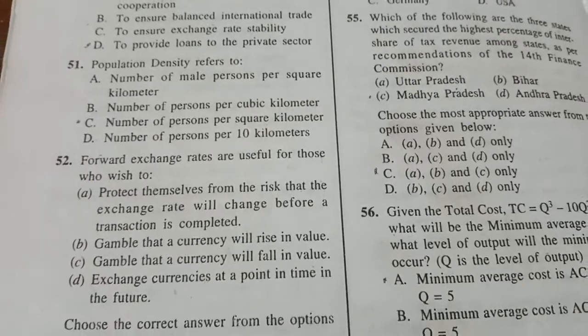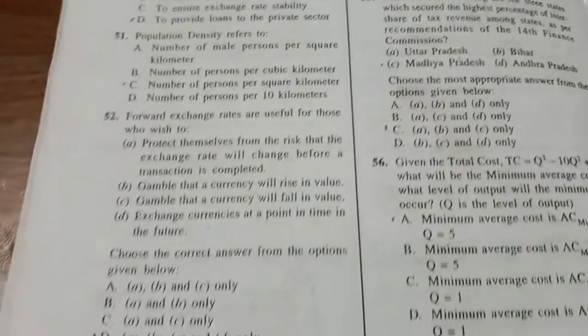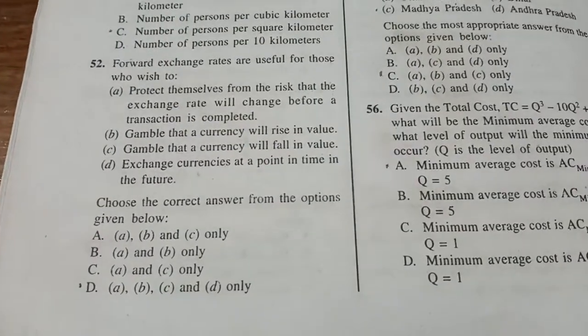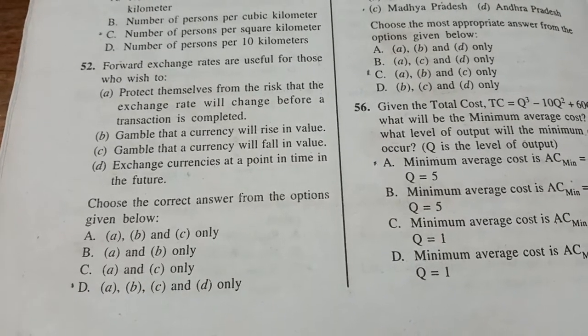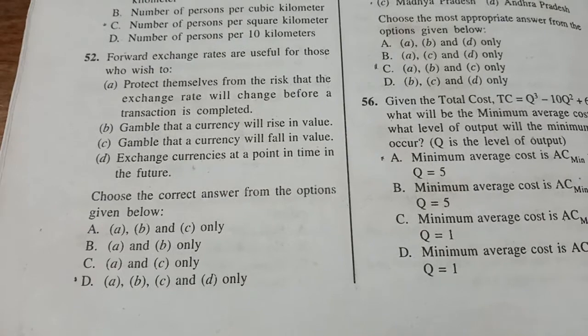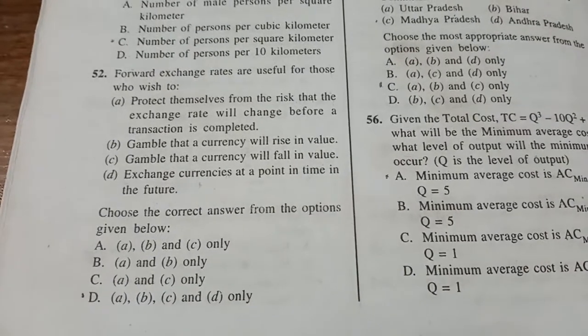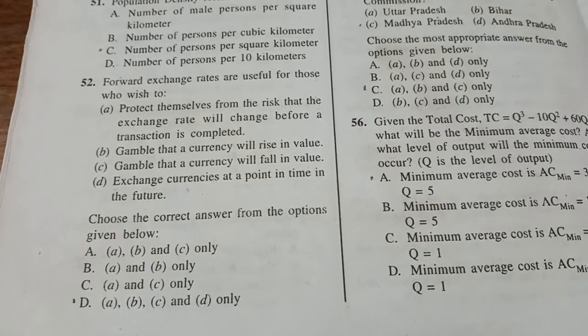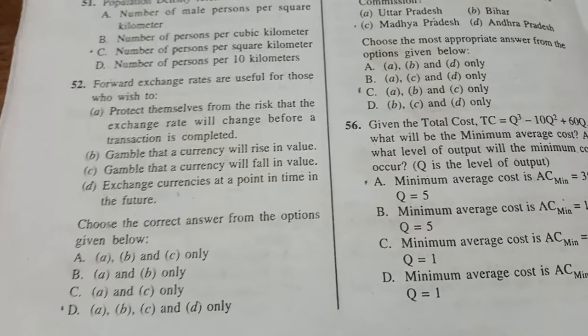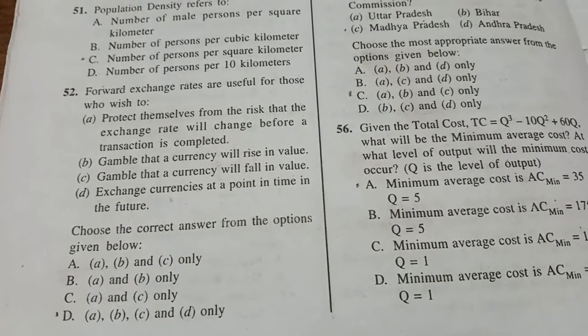Forward exchange rates are useful for those who wish to: A, protect themselves from the risk that the exchange rate will change before a transaction is completed. B, gamble that a currency will rise in value. C, gamble that a currency will fall in value. D, exchange currencies at a point in time in the future.